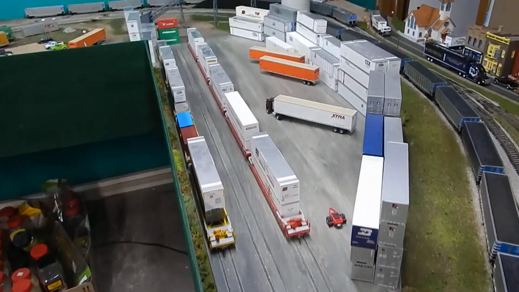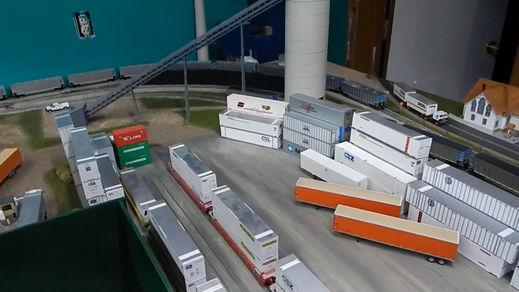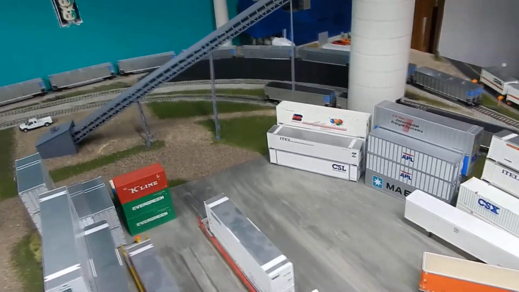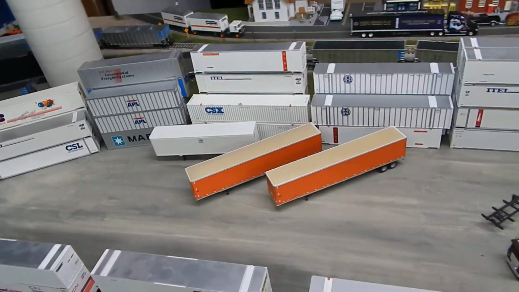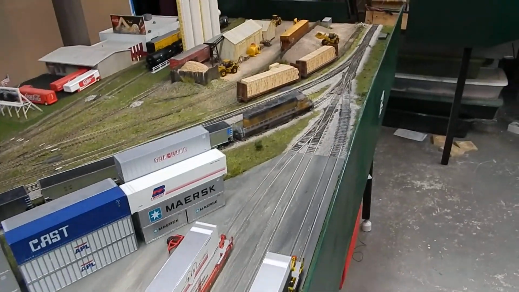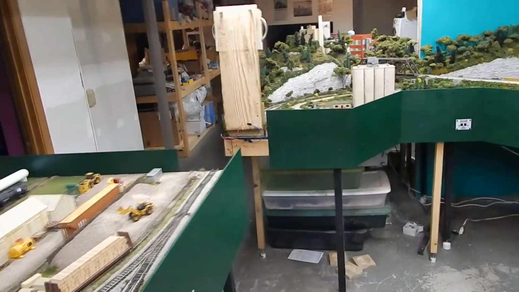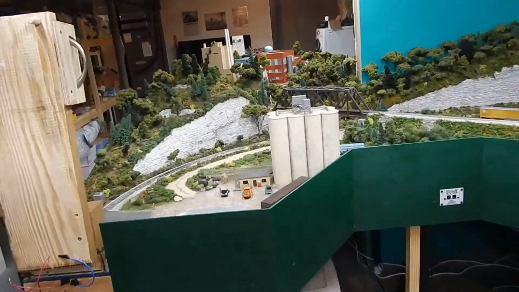But yeah, I wanted to give you a little update and a little tour of the importance of, if you're thinking about doing a layout that would give you some operational value, so you're not just running in a circle.